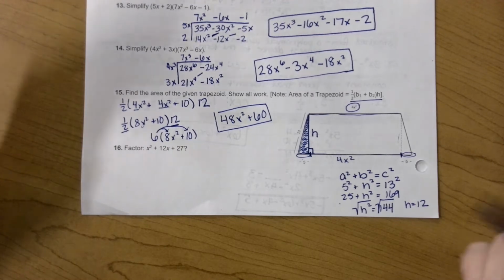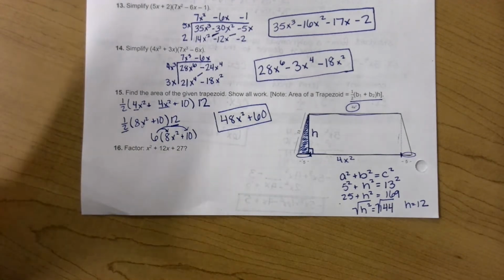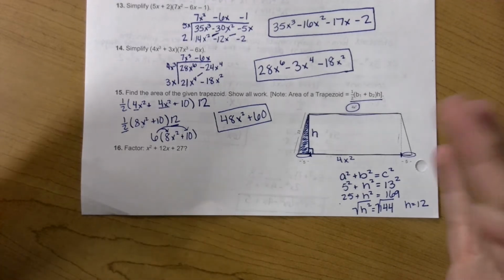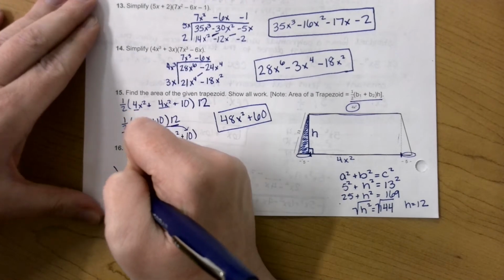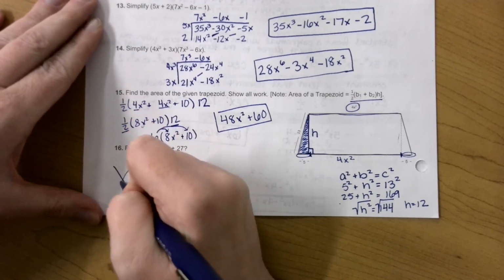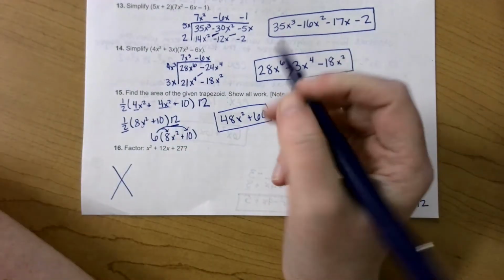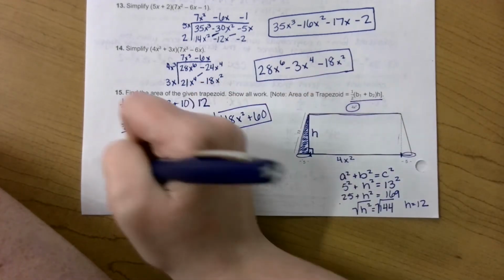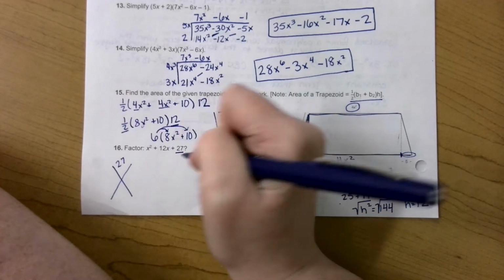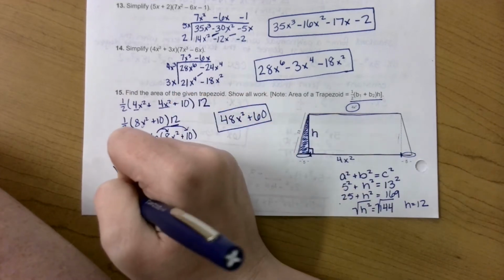So if you recall from doing factoring when A is not 1, there was an X. I'm going to use that here. You don't have to, but I'm going to use that here. So just remember, my goal right now is to get numbers that multiply to give me 27, but when I add them, I get 12.